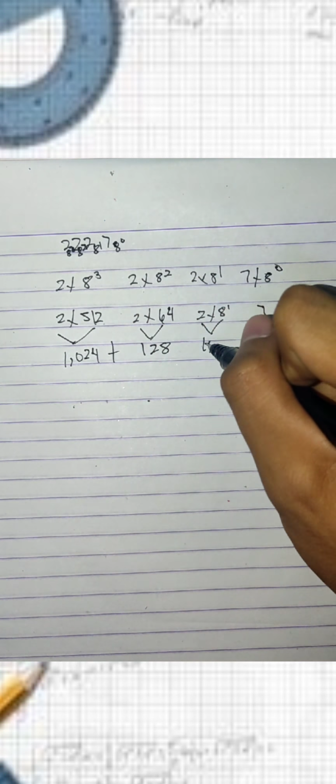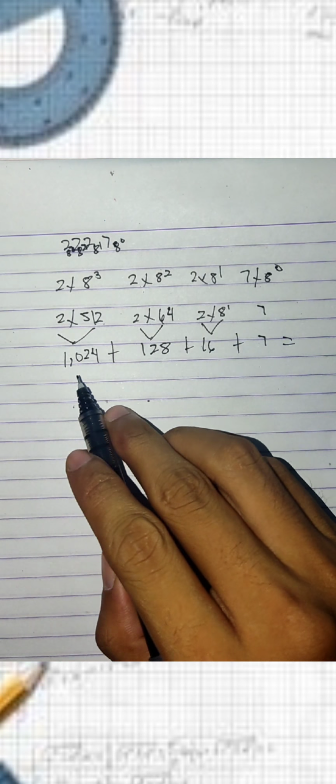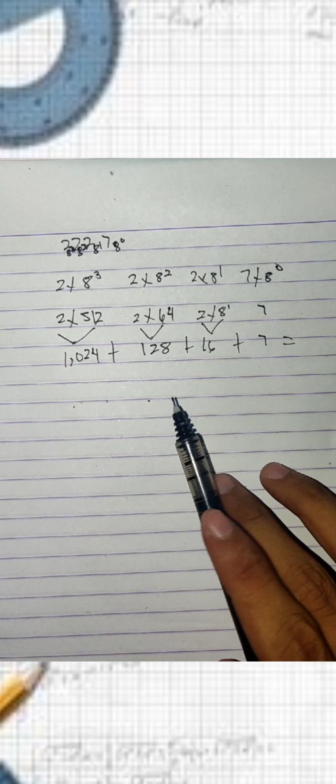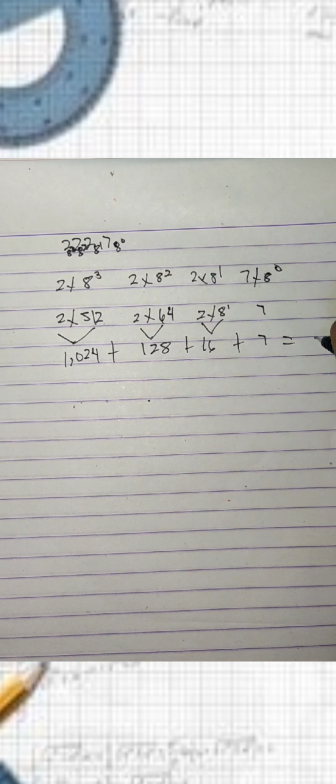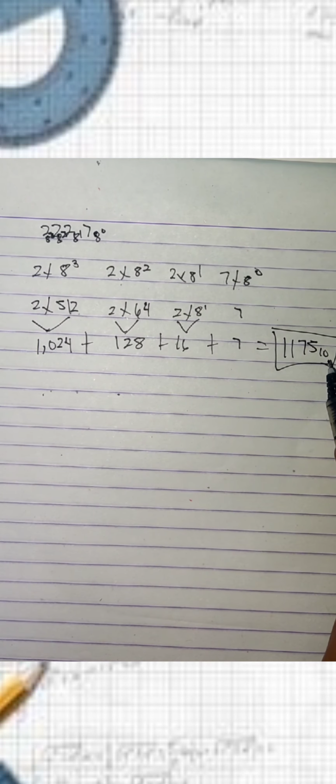So, ipagpo-plus lang natin siya ulit para makuha natin yung decimal niya. So, 1024 plus 128 plus 16 plus 7 is equals to 1175. Huwag natin kakalimutan yung 10 para alam na natin na na-convert na natin ang octal natin into decimal. So, yun lang. Thank you.